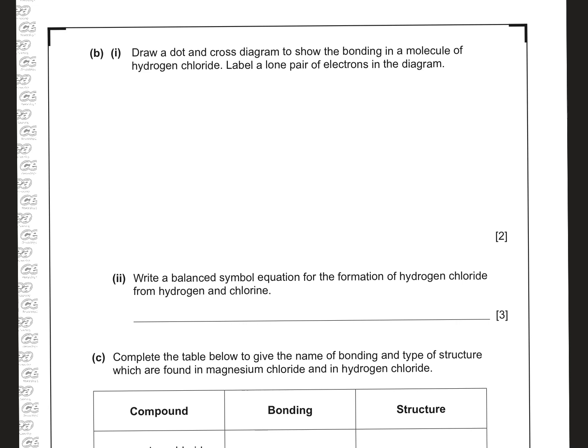B part 1 then is asking us to draw a dot and cross diagram to show a molecule of hydrogen chloride. So these are non-metal elements, hydrogen and chlorine. And when we draw dot and cross diagrams, it's usual to draw the outer shell electrons only. Now, it doesn't ask us here to show the outer shell only, but that's what we tend to do. So I'm going to draw a hydrogen, and then this would be the chlorine. One electron from the hydrogen, and then the chlorine has 7 electrons in its outer shell.